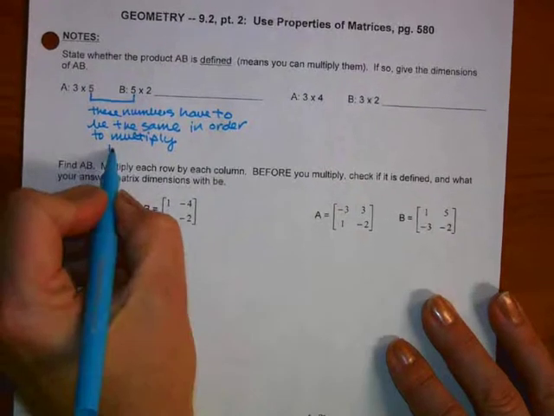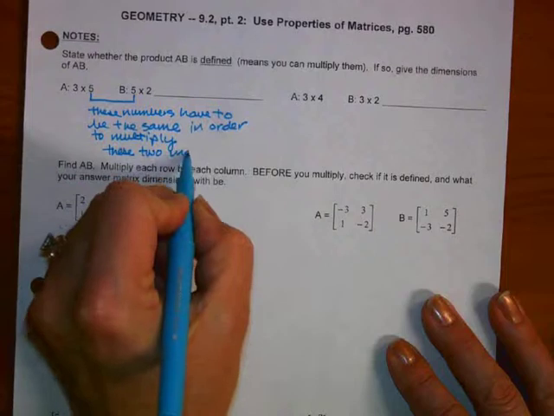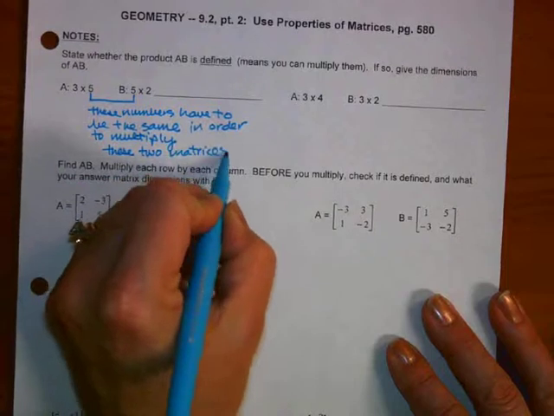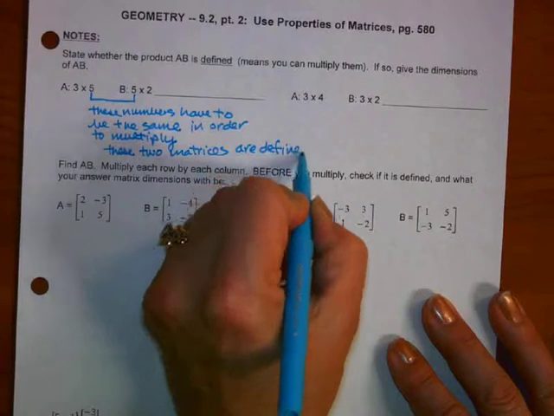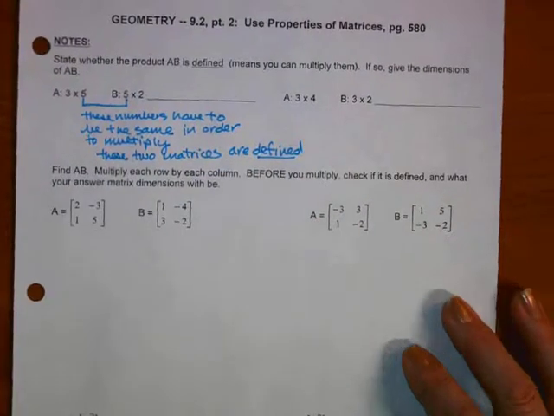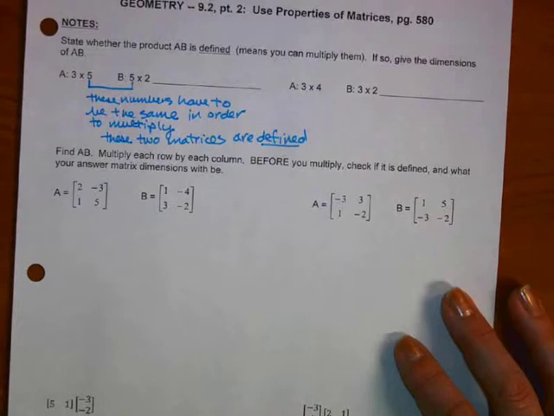So these two matrices are defined. Okay? So I would say yes.